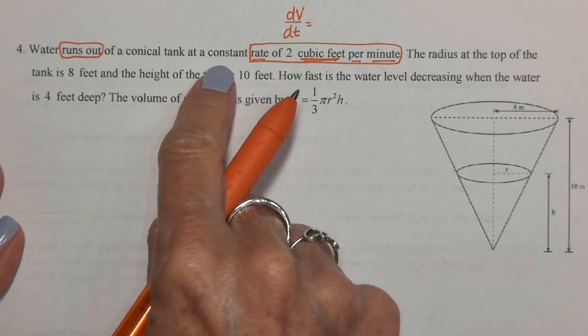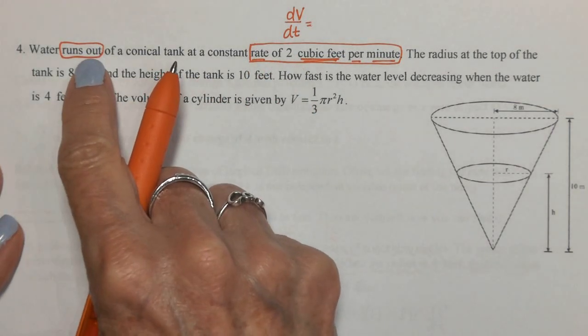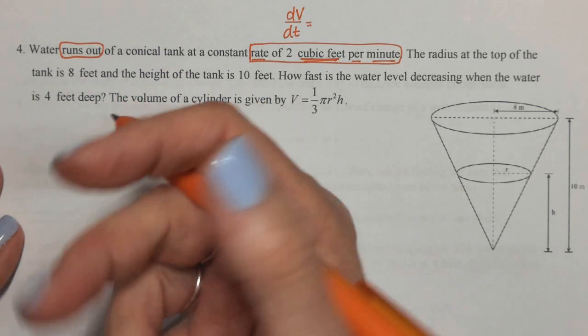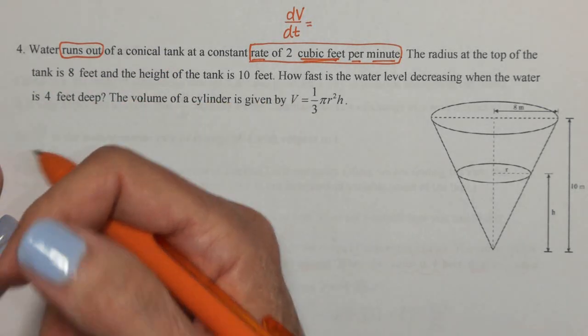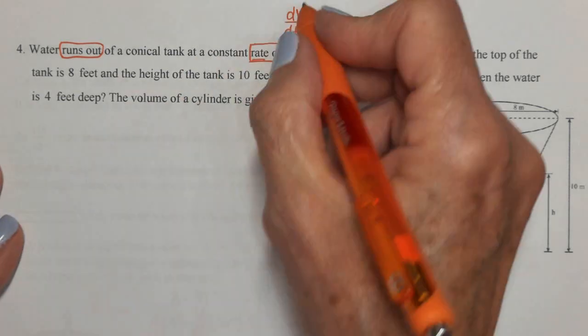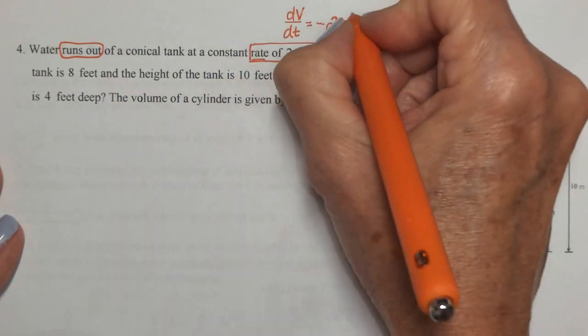It's a constant rate of 2, but water is running out. Is V increasing or decreasing? The volume is going to be decreasing. So we need to make that a negative 2 cubic feet per minute.